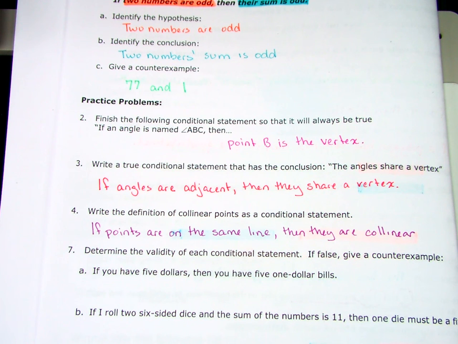Could I switch that around and say if points are collinear, then they lie on the same line? Yes, absolutely. And either way I would have written it, it would have been true. The validity would have been true.